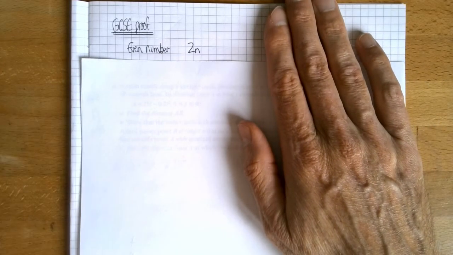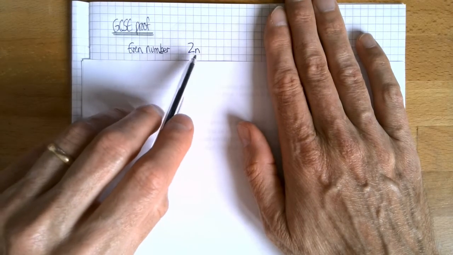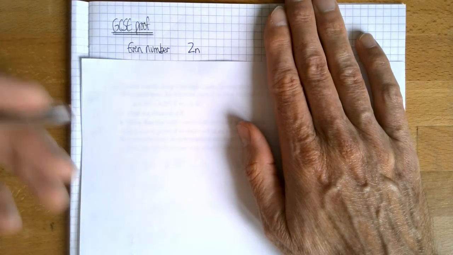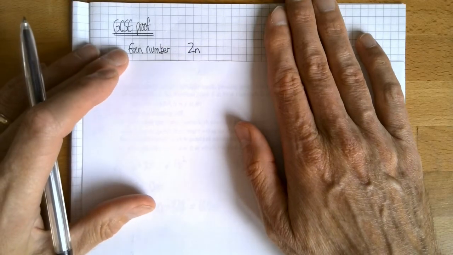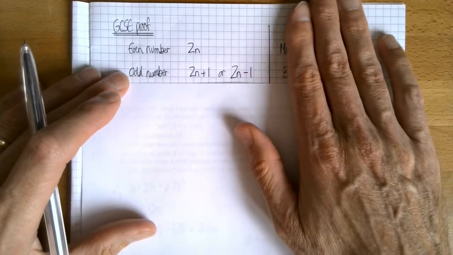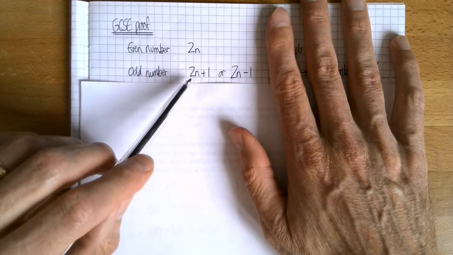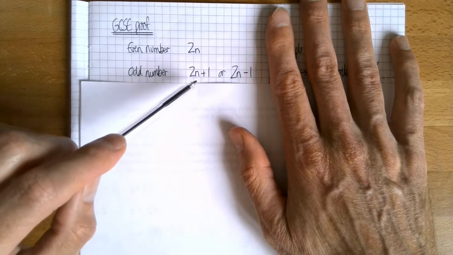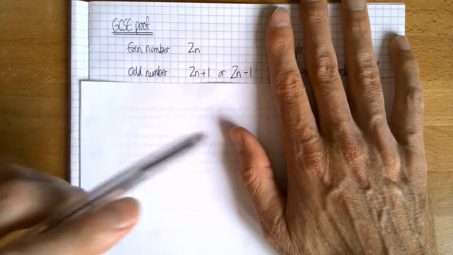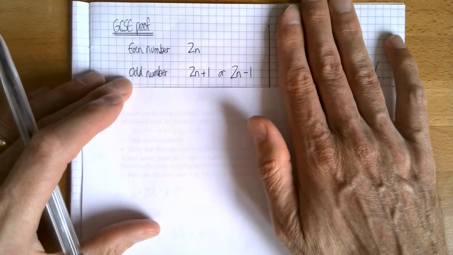If proof questions talk about an even number, then you describe that as 2 times something. So I've used 2a, and it could be 2a, 2b, whatever, where n is an integer. If we talk about odd numbers, then we can describe it as 2n plus 1 or 2n minus 1. It's always one bigger or one smaller than an even number, where again n can be any letter and n is an integer, a whole number.